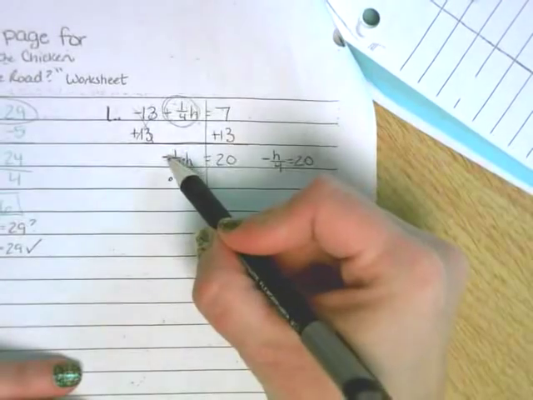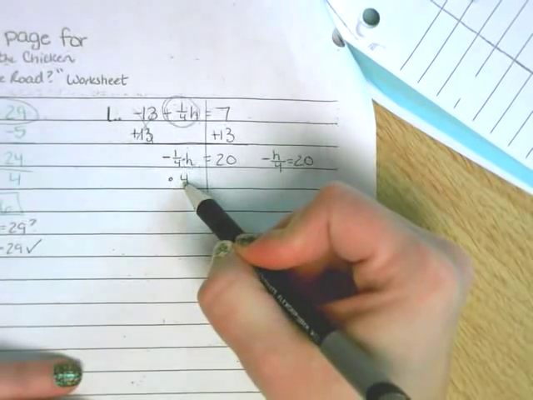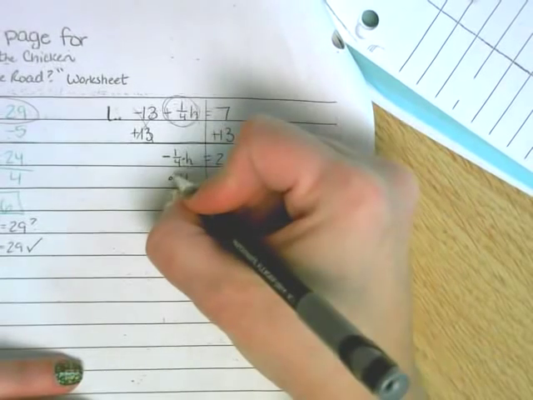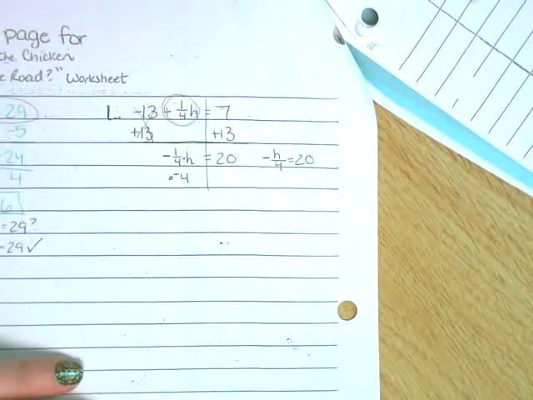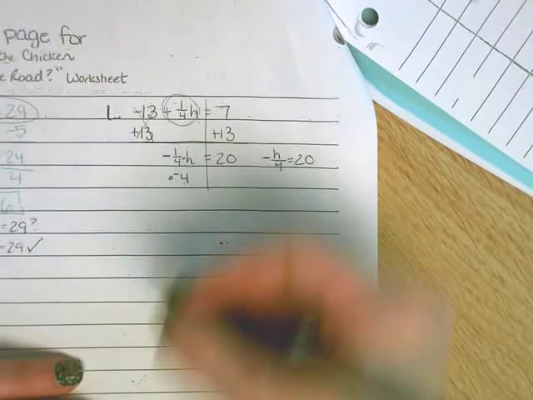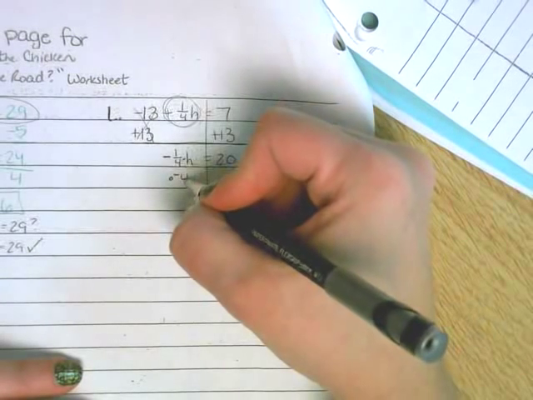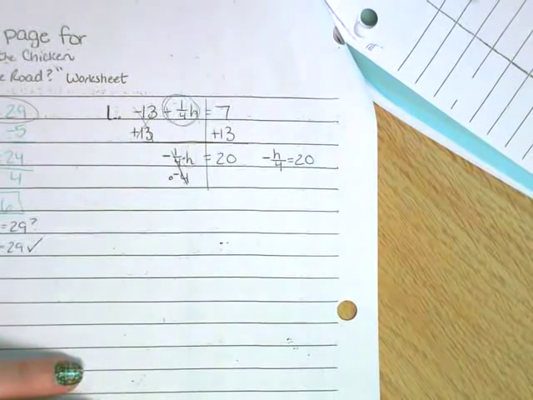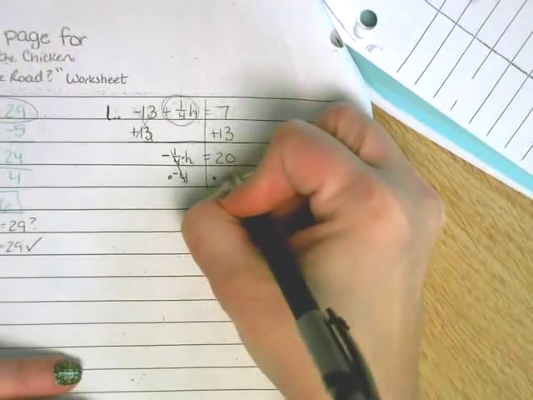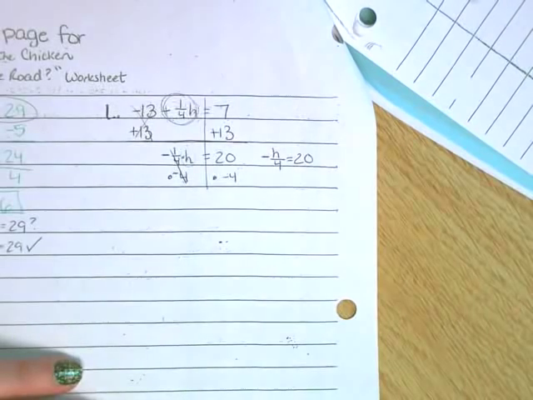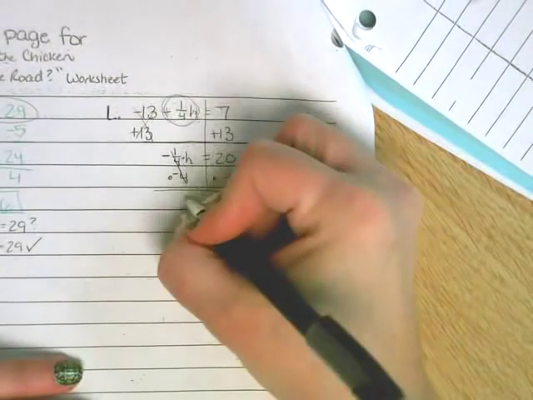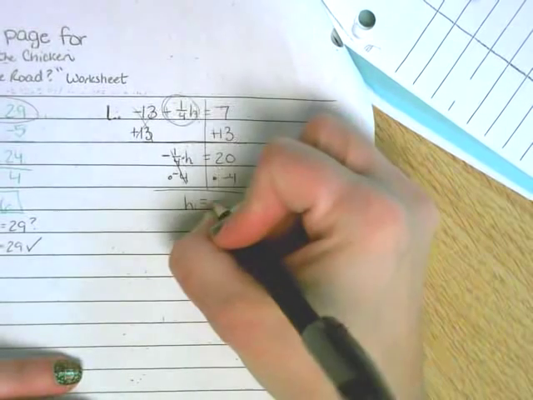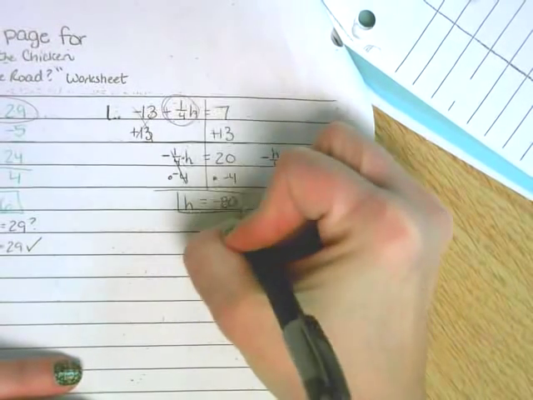So if I do a negative times a positive, I'm still going to have a negative left. How do I just get rid of the negative? Negative times a negative will make it go away. So I've got negative 1/4 times negative 4. That's going to cancel out and just become 1. Whatever I do on one side, I have to do on the other. And I'm going to bring down what's left. h equals positive 20 times negative 4 is going to be negative 80. So that's what I think it is.